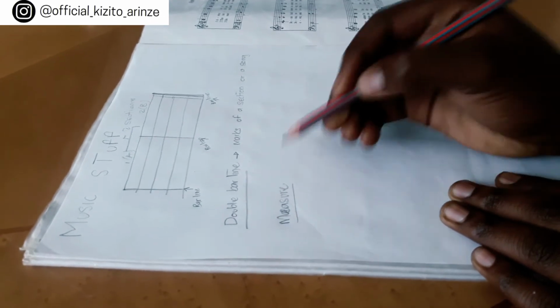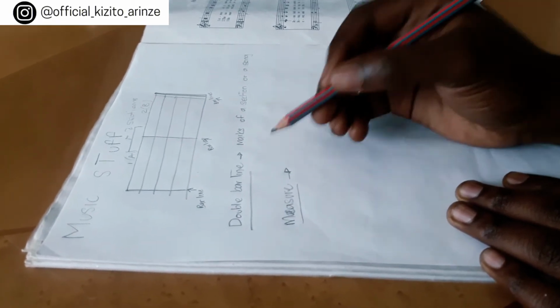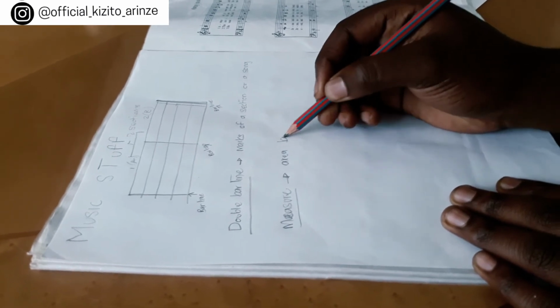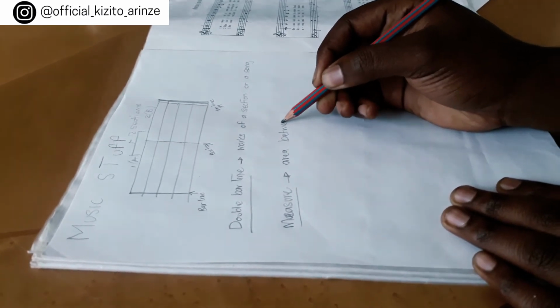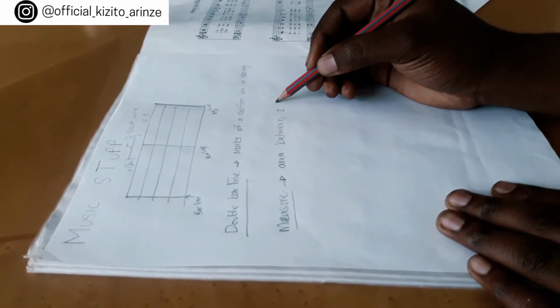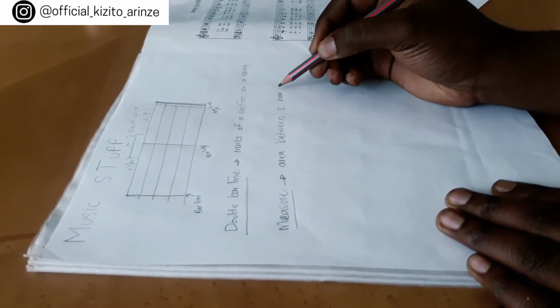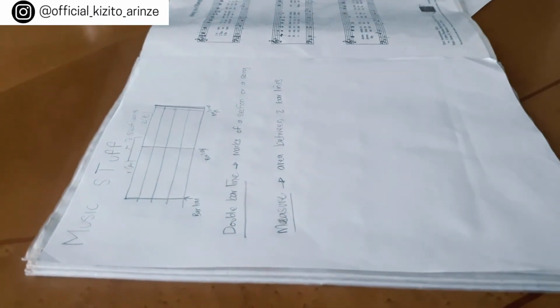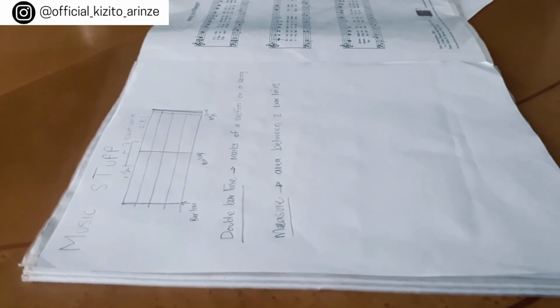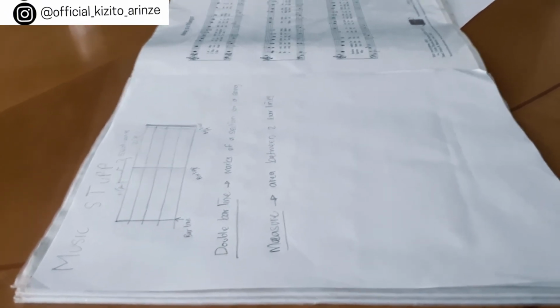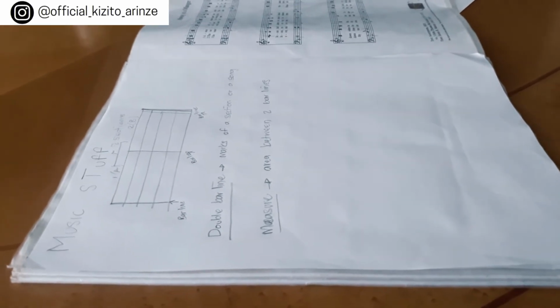A measure is the area between two bar lines. It's really important to understand the significance of these lines as we will dive into details with the music theory.